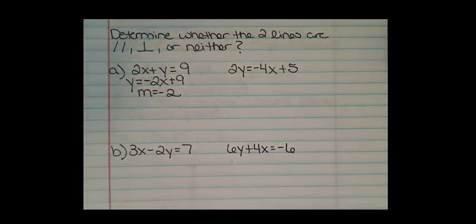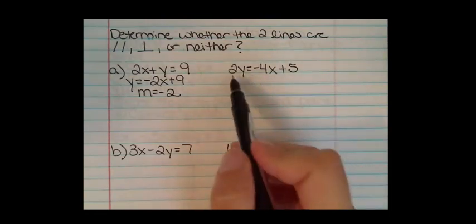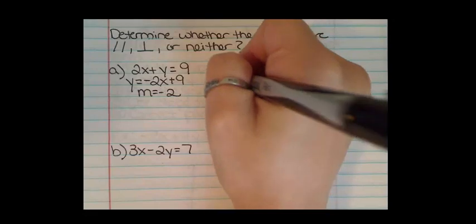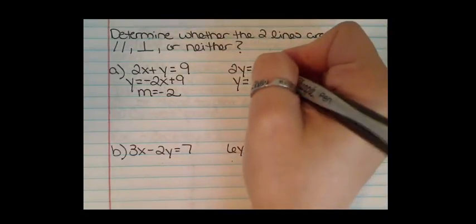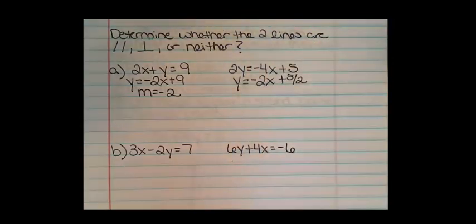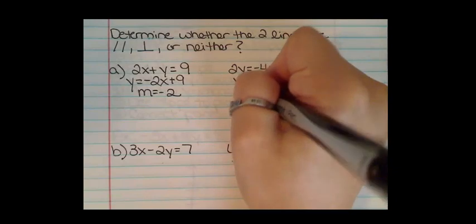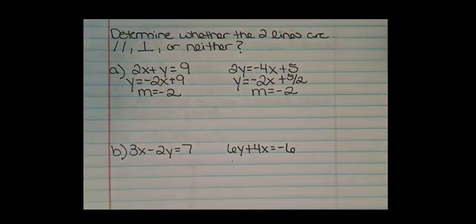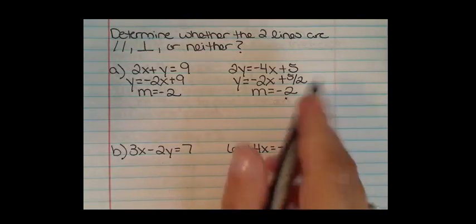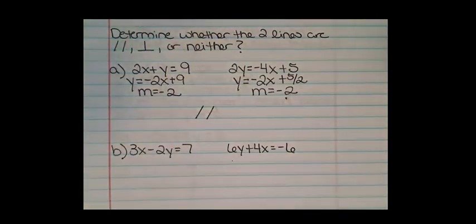Okay, let's figure out what it is over here. We need to divide everything by 2 in order to get the y by itself. So it'd be y equals -4 divided by 2 would be -2, and then 5 over 2. So my slope for my second equation would be -2. So slope is -2, slope is -2. My slopes are the same, so that means my lines are parallel.